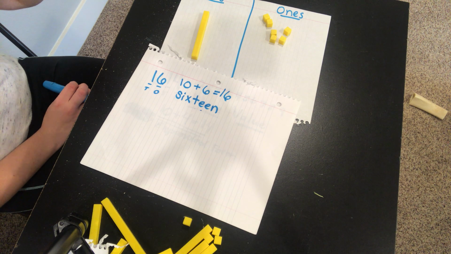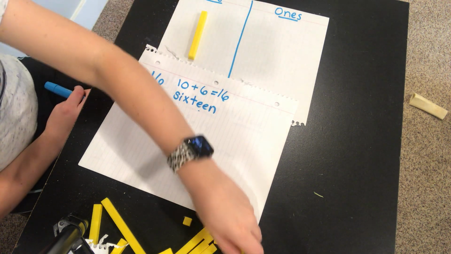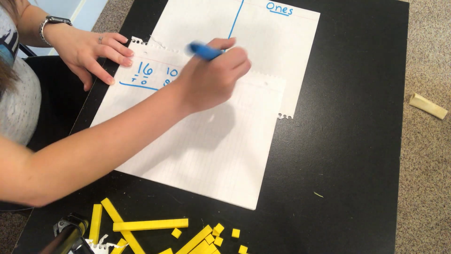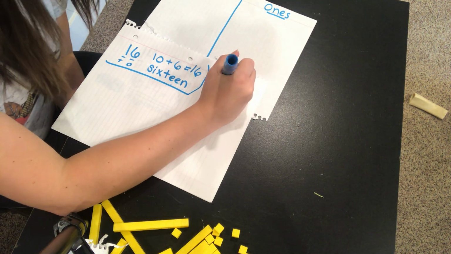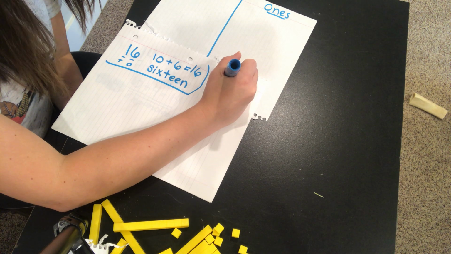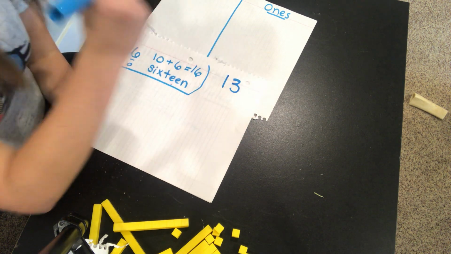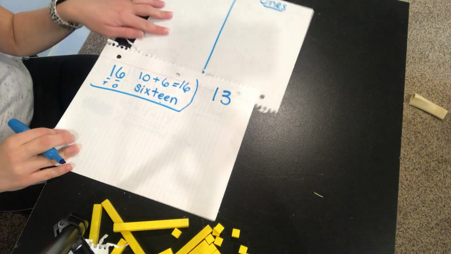All right, let's do another one. Can you build 13? 13.